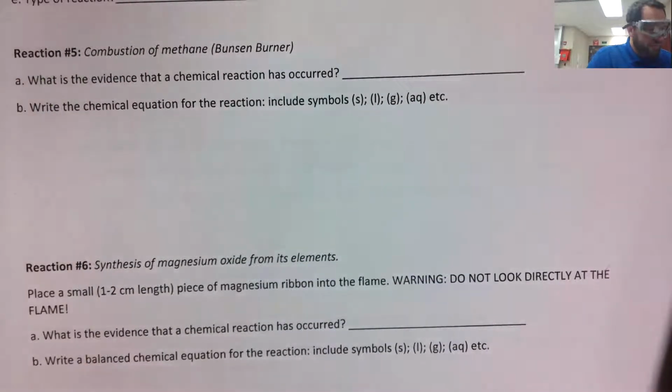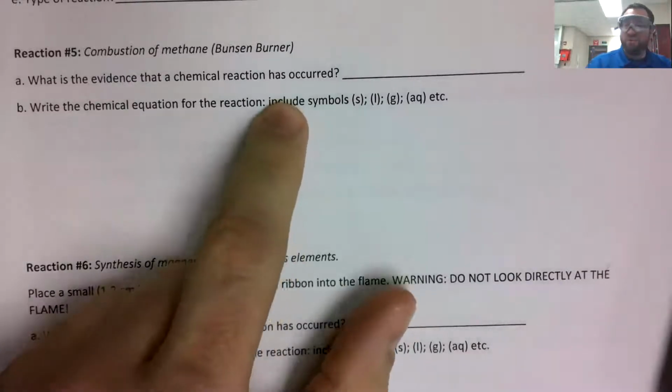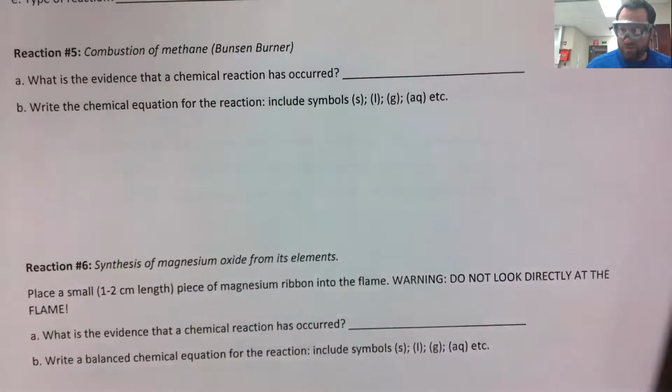So reaction 5, what did you see? I didn't feel it. I wasn't going to feel it, but some of you guys can tell what it would have felt like. Again, reaction 5 was just the plain old flame. That was reaction 5.